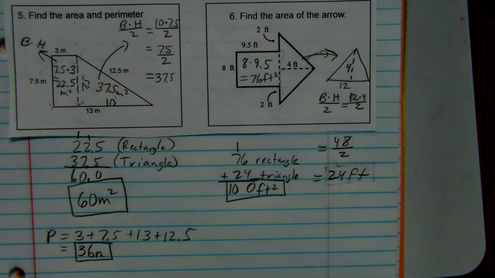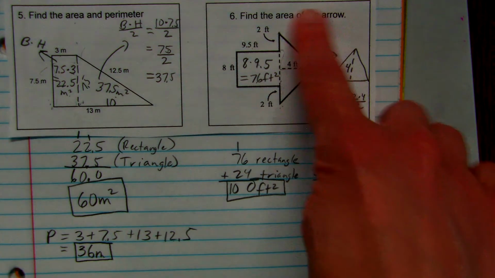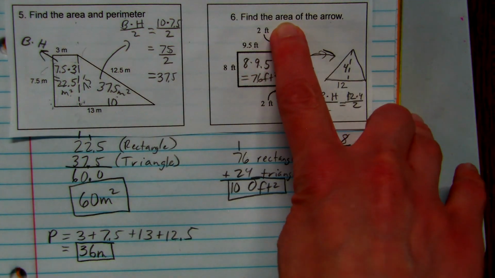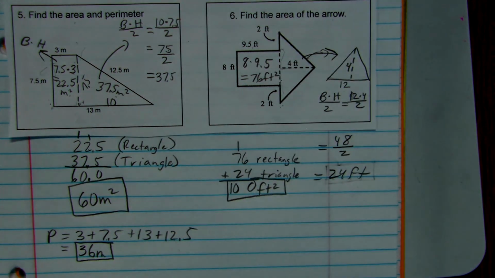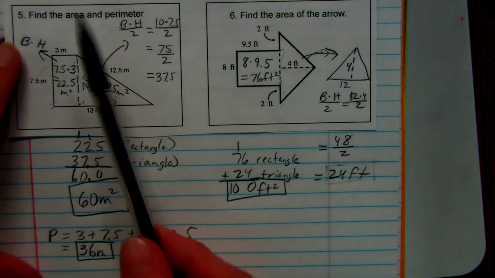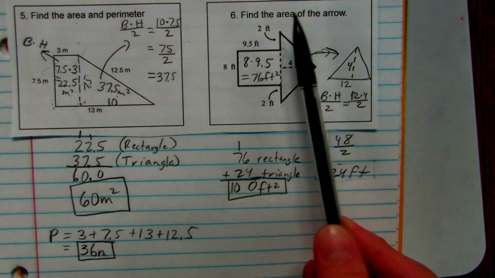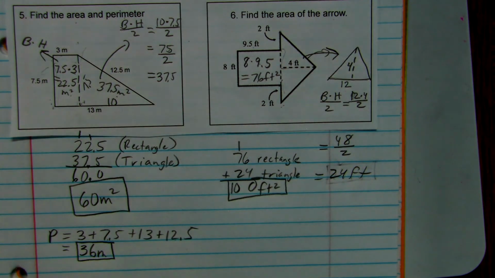Okay, so what we are going to do for our practice page. It doesn't say to do perimeter, it just says area. So, I know, and that's tricky. So guys, when you're thinking about these problems, make sure we read the directions, because she's right. On this one, it asks for area and perimeter. This one only asks for area. So make sure you're reading the directions and doing exactly what it says.